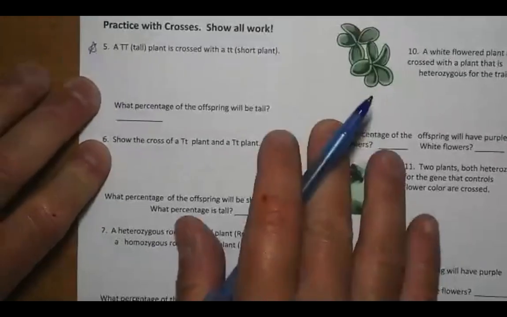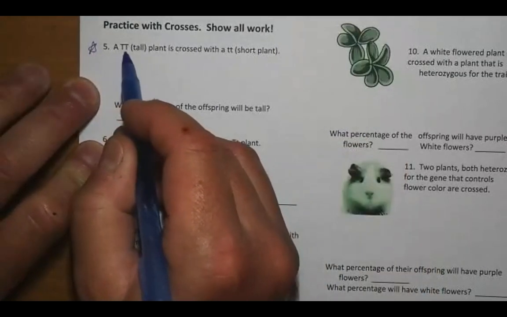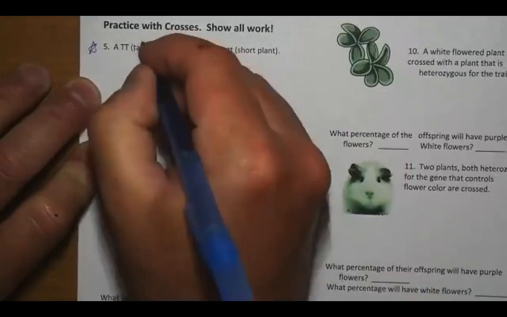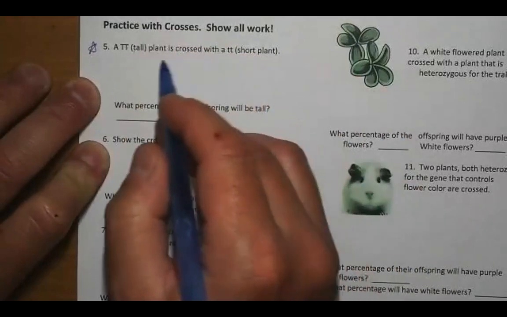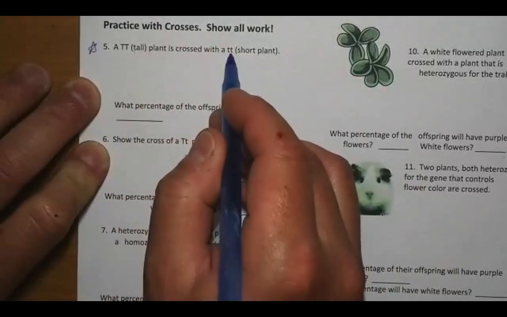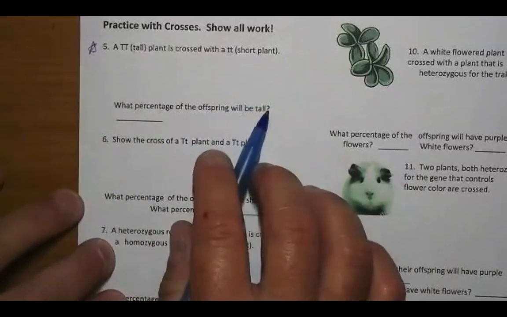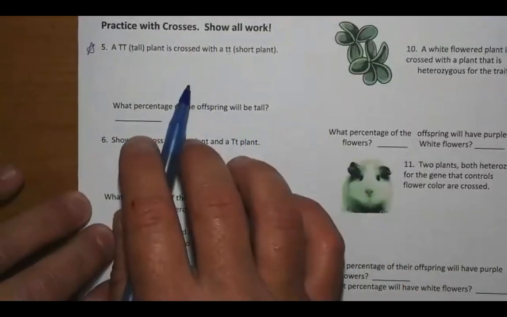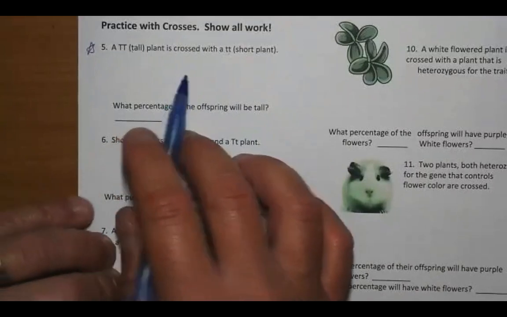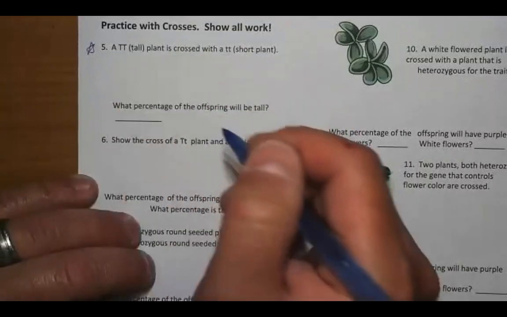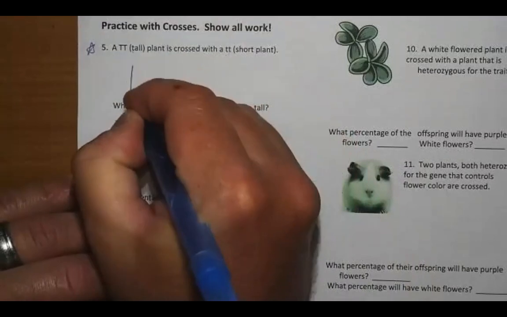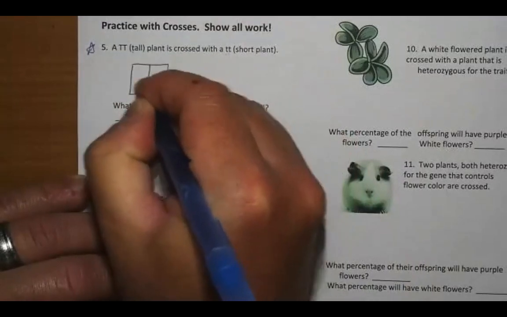Number 5, a capital T is tall. So a tall plant is crossed with a lowercase t, which is short. Okay, what percentage of the offspring will be tall? Now, I'm not asking you to go through all 5 steps of the problem here. You can just work it out as best you need to. I would do a Punnett square because we're trying to figure out offspring.